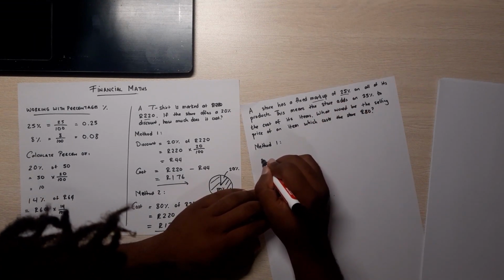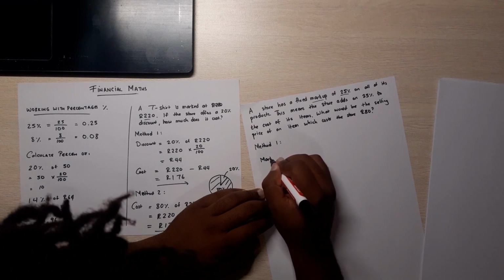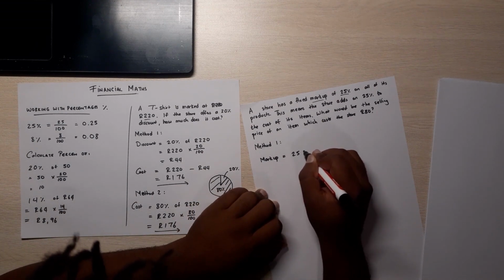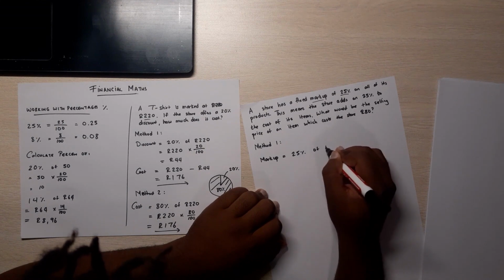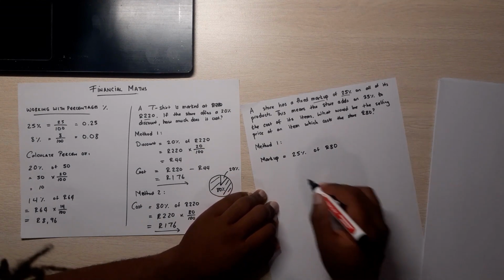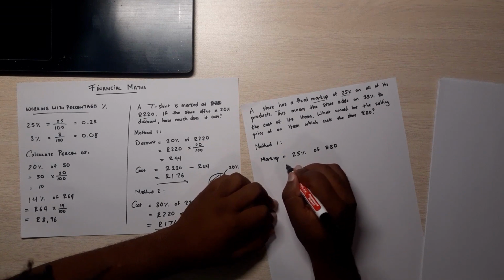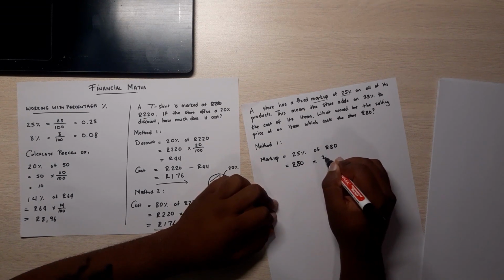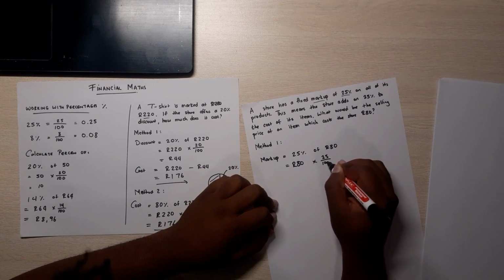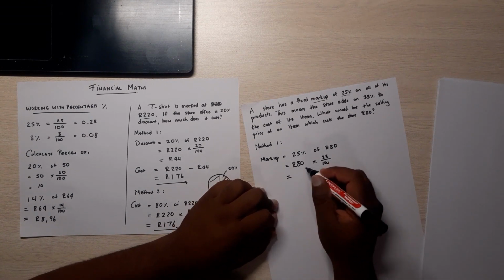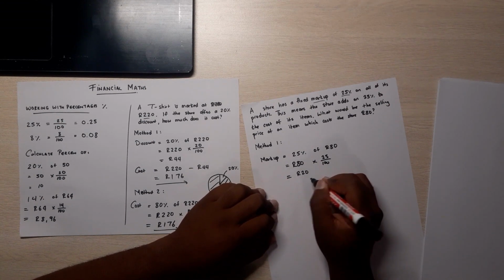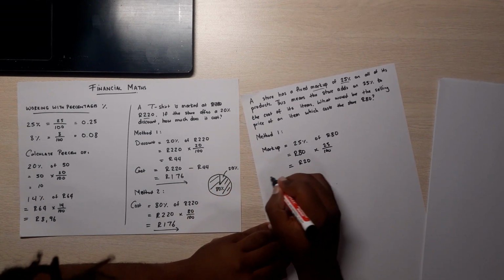So the markup is equal to 25% of 80 rand, which is 80 rand times 25 over 100, which is equal to 20 rand.